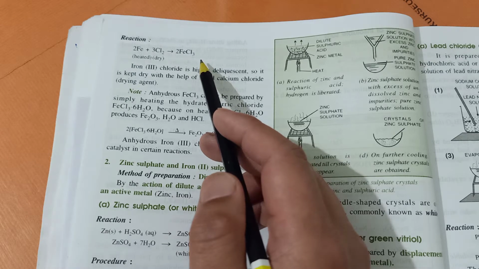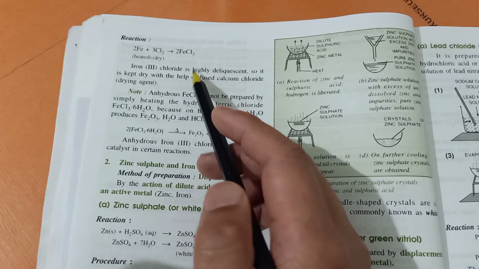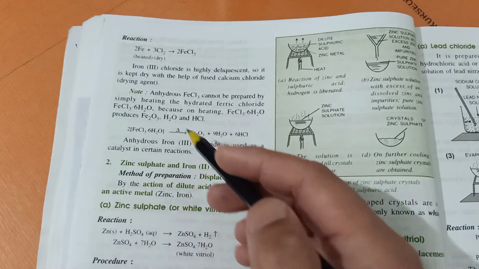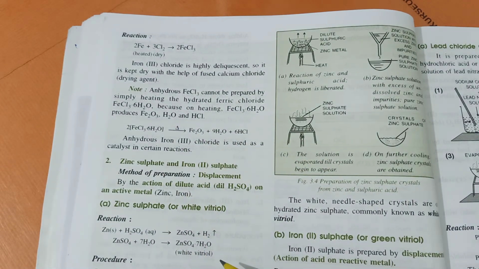Therefore, to stop iron 3 chloride dissolving in water, what do we use? Drying agent, calcium chloride.